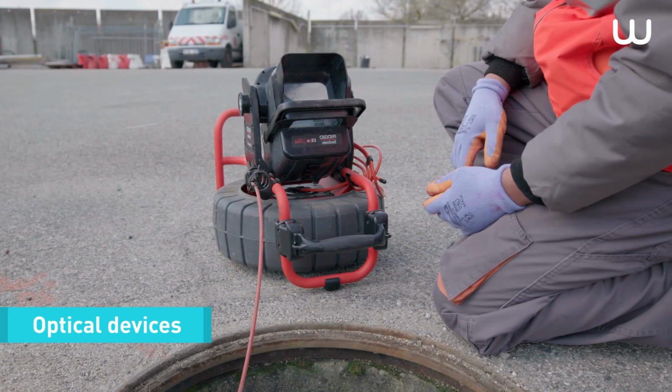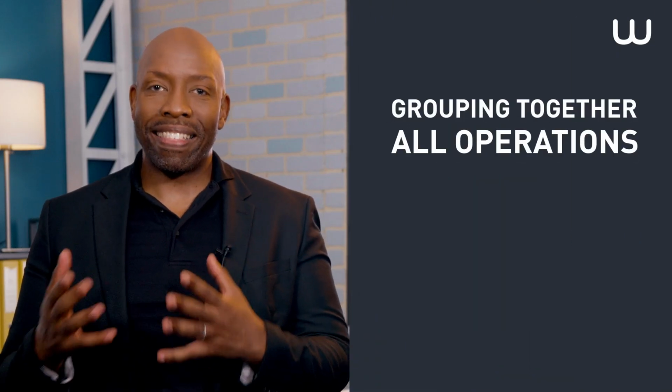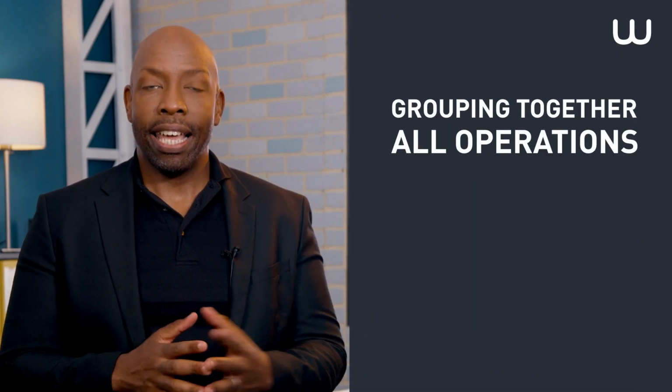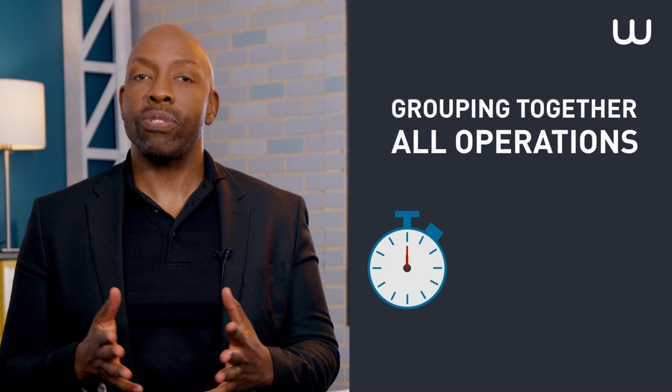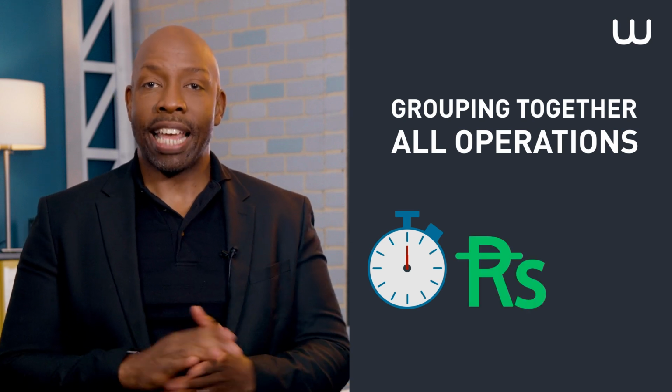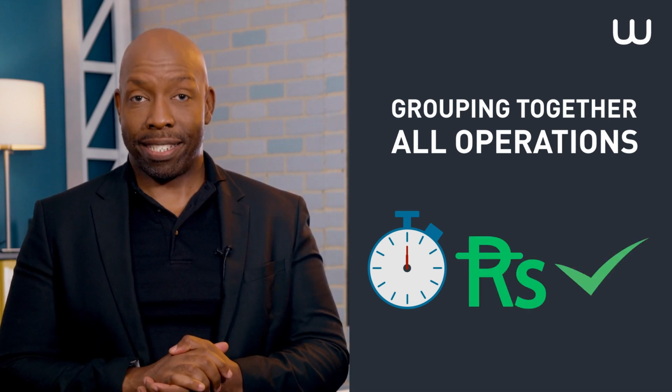Now, in terms of inspections or repairs, it is necessary to strategically plan these. For example, it is frequent for optical devices to be used to carry out pipe inspections. Now, these devices are expensive and are rarely stored and must therefore be rented. Grouping together all operations that require these devices on the same day enables operating time to be reduced as well as rental costs and makes it easier to organize.